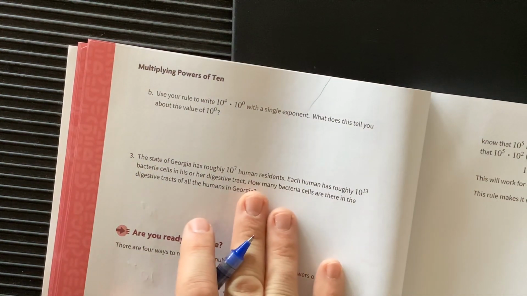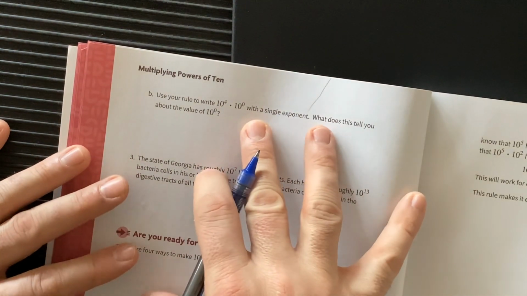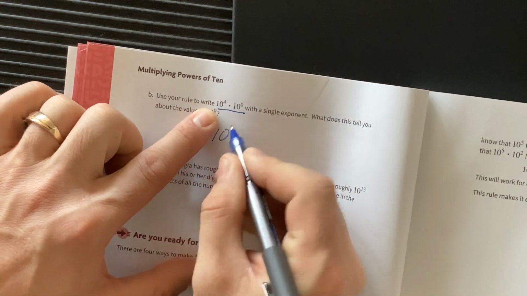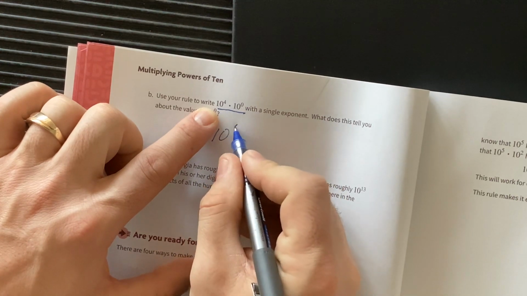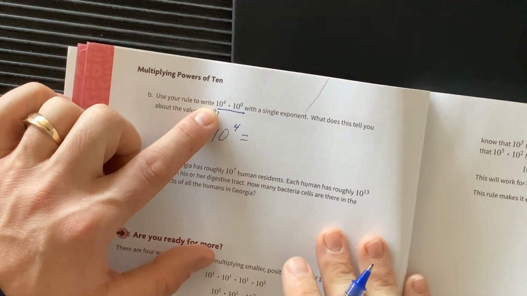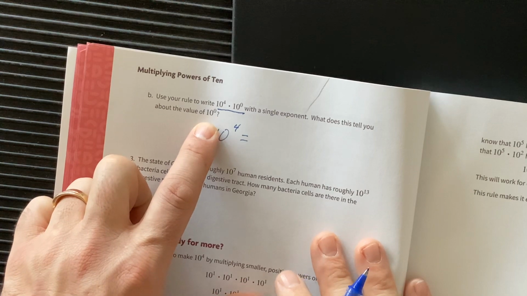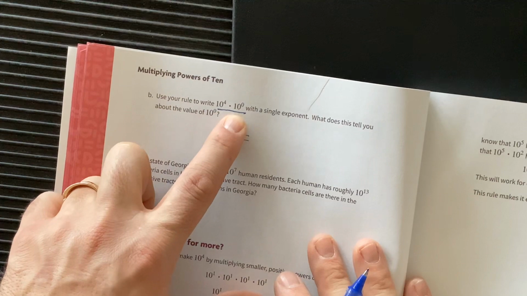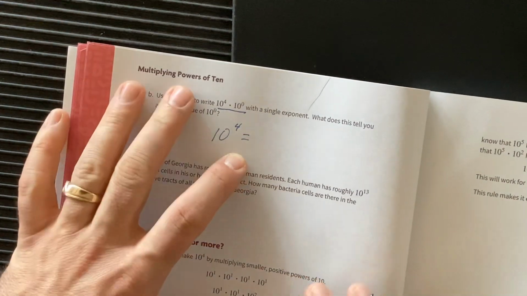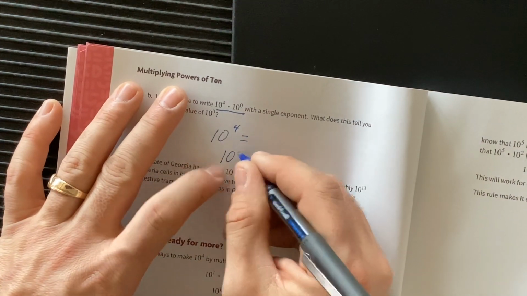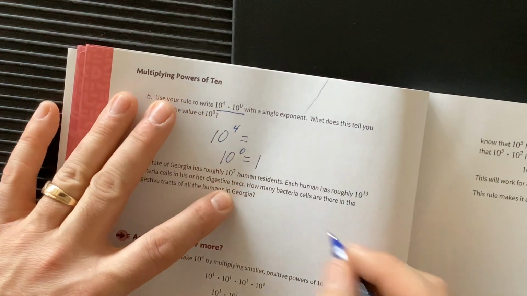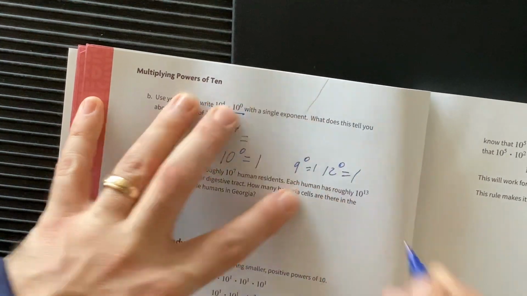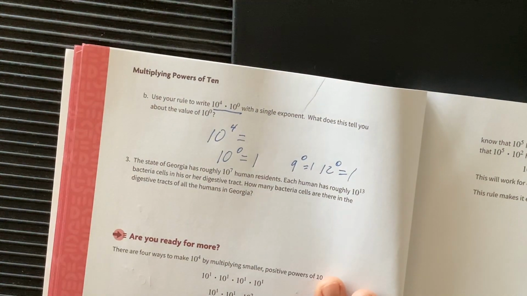All right, use your rule to write this with a single exponent. Okay, so let's do that first. I'm going to add 4 plus 0. So what does that tell us about 10 to the 0? 10 to the 4th times what would give us 10 to the 4th? Well, anything to the 0 power is 1. It doesn't matter what the number is. Anything to the 0 power is 1.